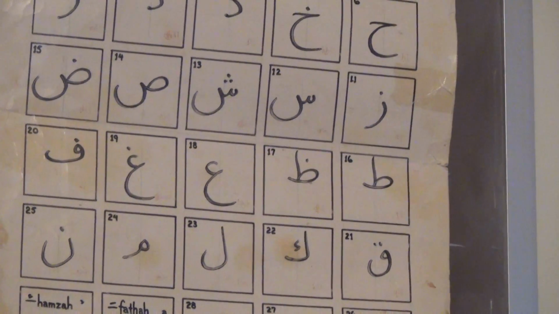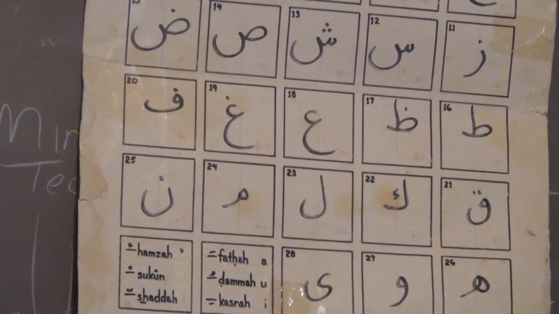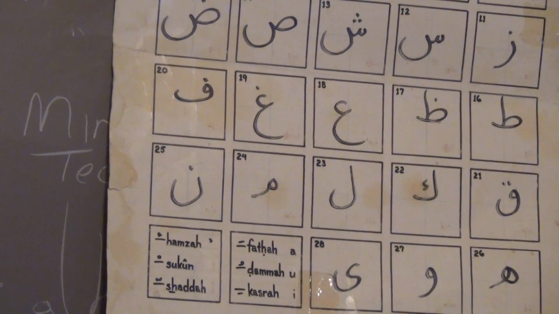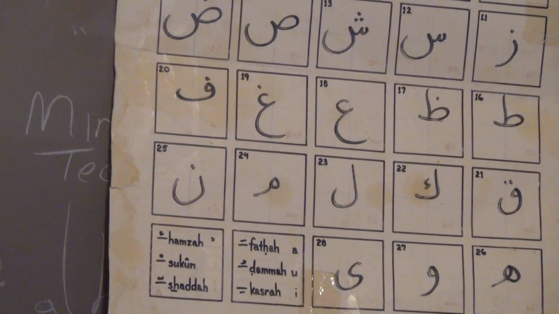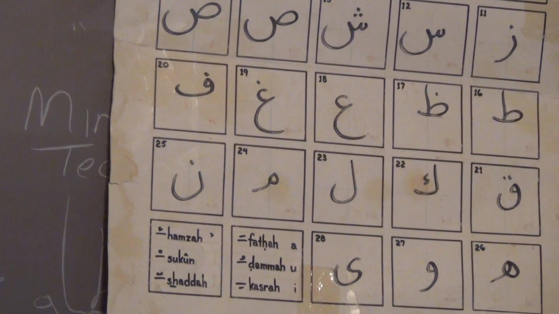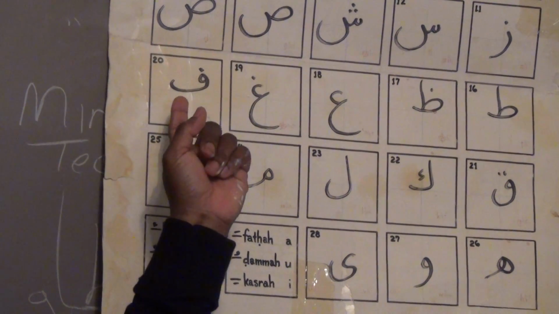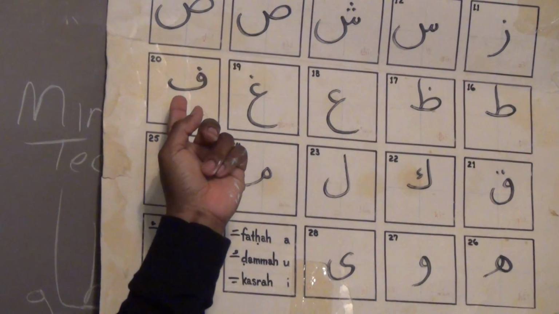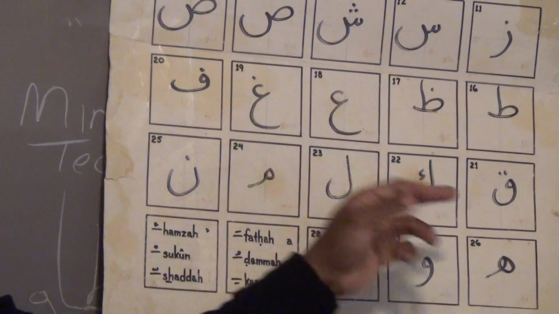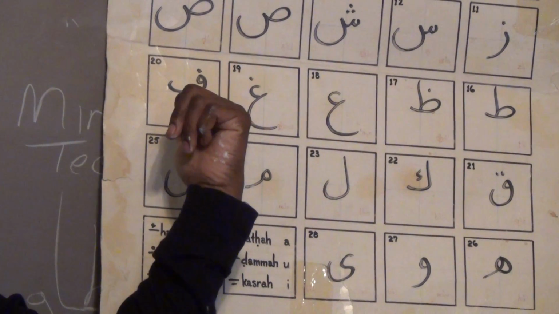What English equivalent is that one? GH. Where does it originate from? Right in here. Like you're gargling, Gain. GH sound. Okay. All right. This one is Fa. Some people say fa, okay? English equivalent is F.